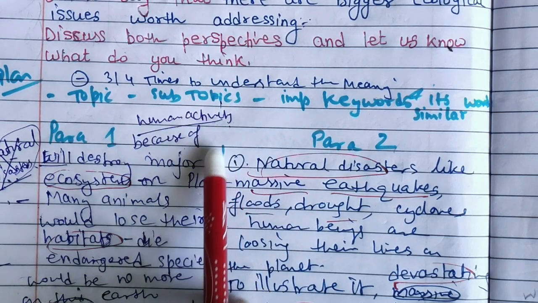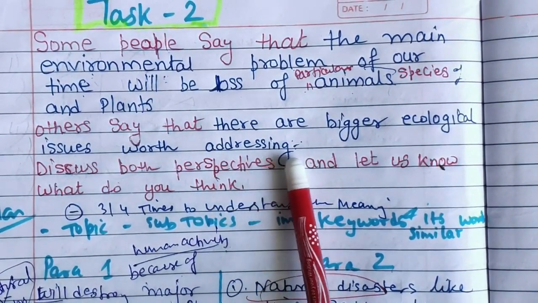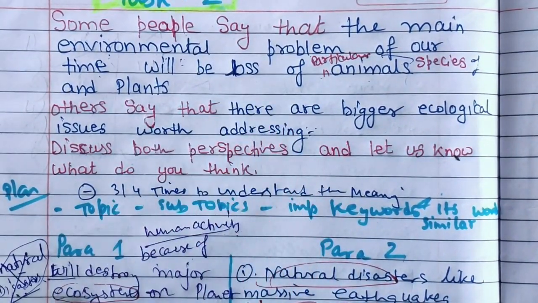First you brainstorm the topic and then select the task, like I have done, and use those words in the planning of your essay. Now I hope you are getting good ideas about how to generate ideas for writing tasks. Thank you so much.